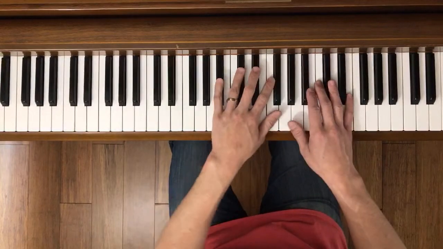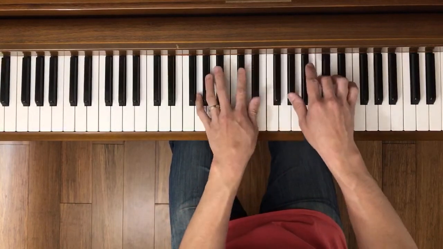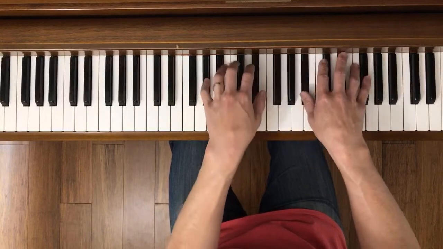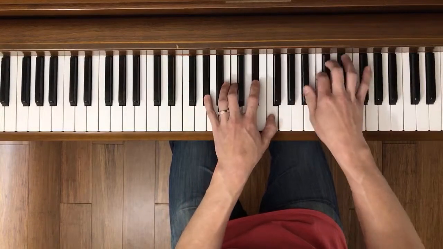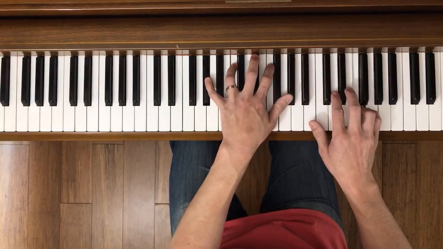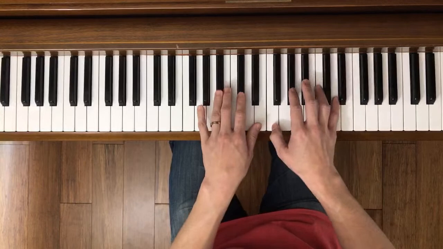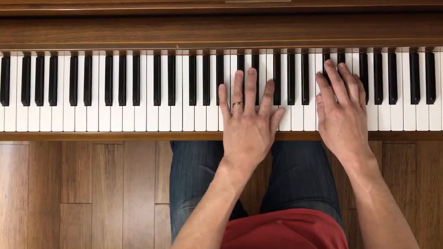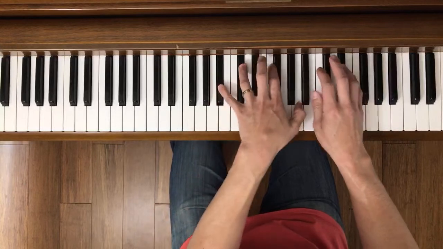All right, now here's both hands from the beginning. Okay, let's try it together. We'll go a lot slower. Ready, go.